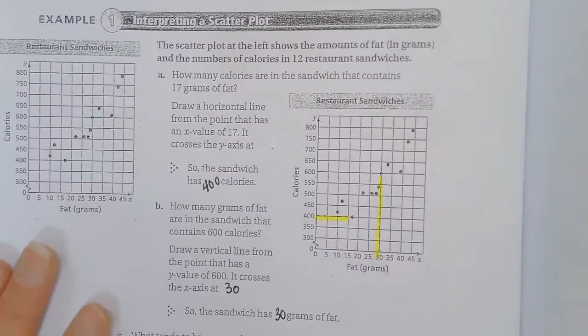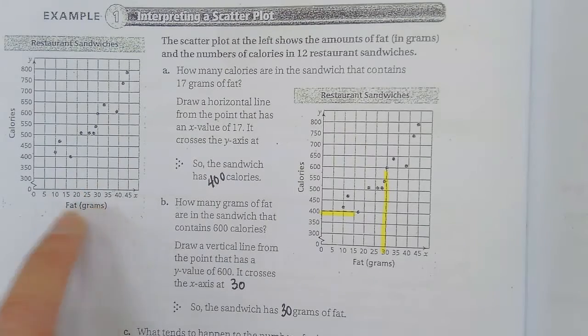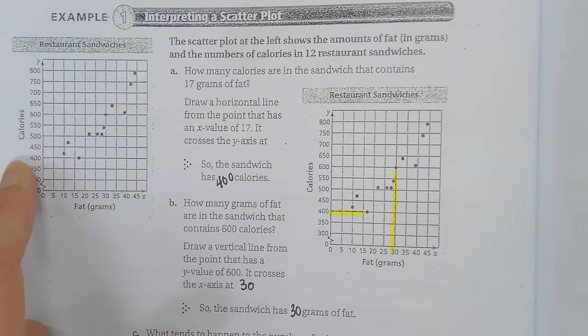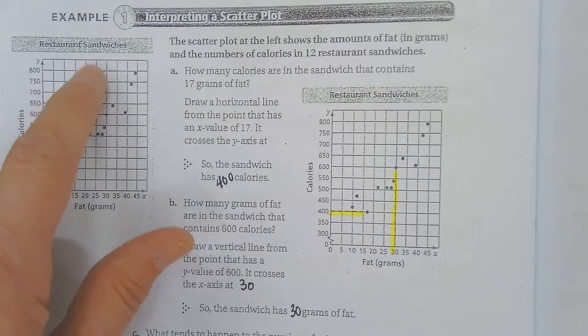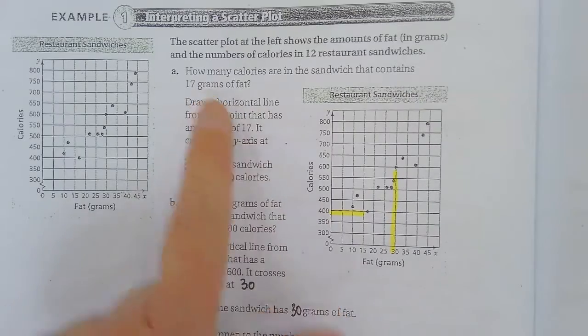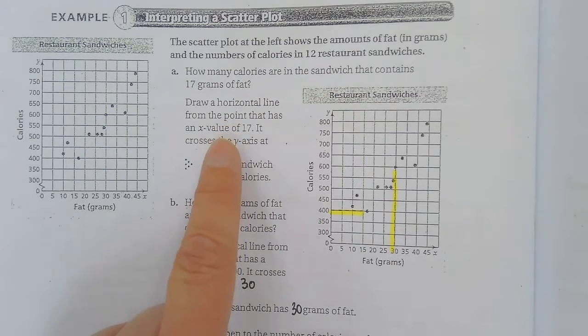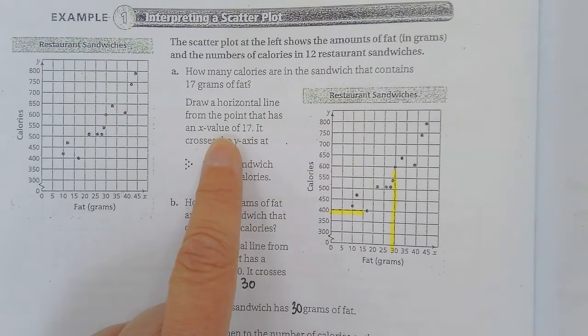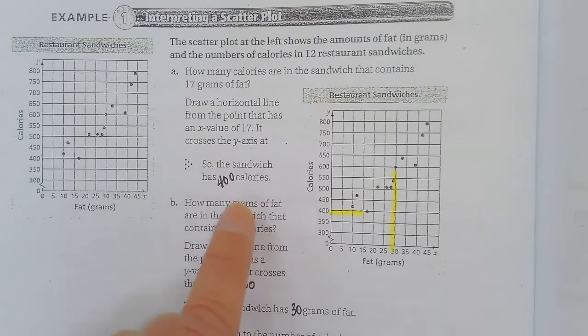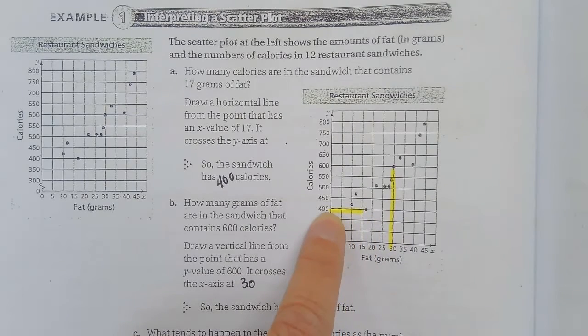So interpreting a scatter plot, the scatter plot at the left shows the amount of fat in grams and the number of calories in 12 restaurant sandwiches. So it's really important that you read your labels and your title to know what it's telling you. How many calories are in the sandwich that contains 17 grams of fat? Draw a horizontal line from the point that has the x value of 17. It crosses the y-axis at 400, so 17 right here. Goes over, so 400, so the sandwich has 400 calories.